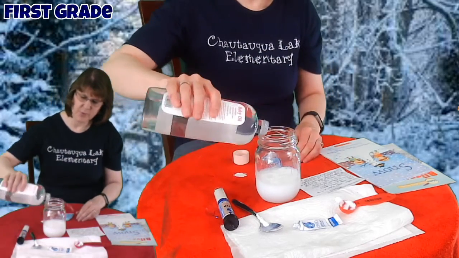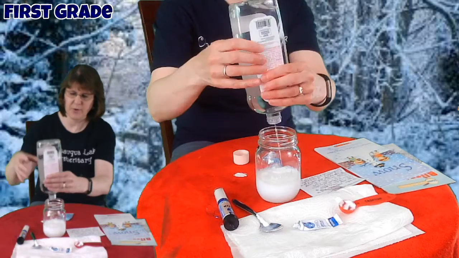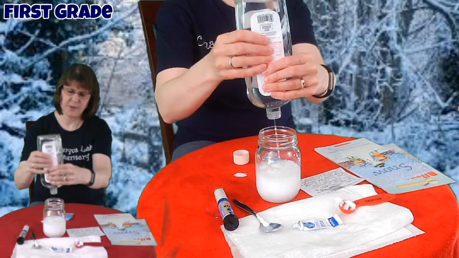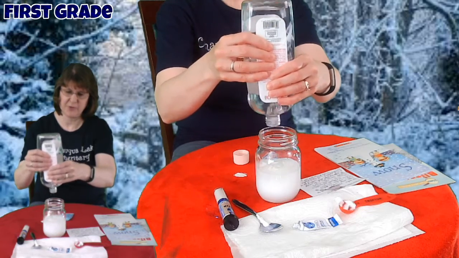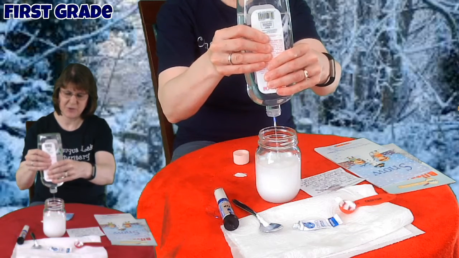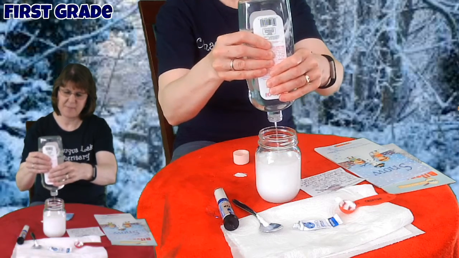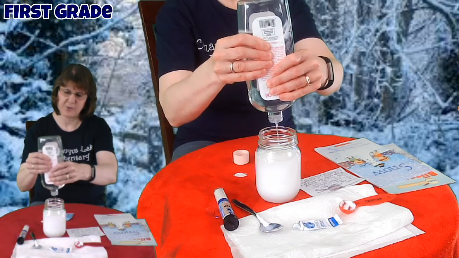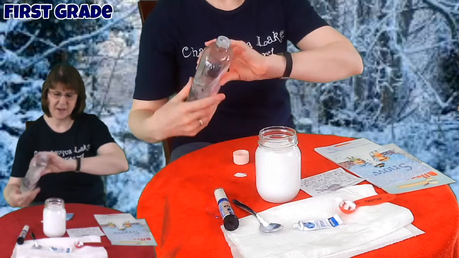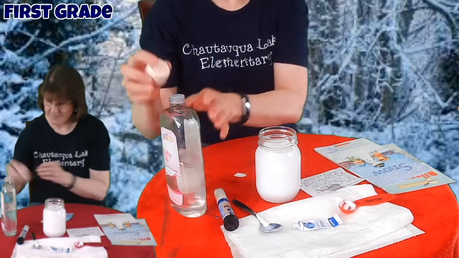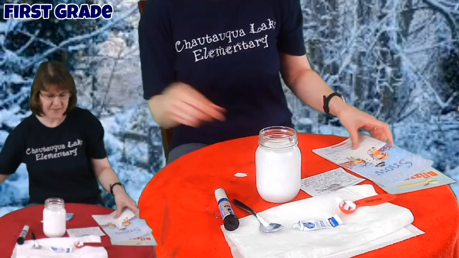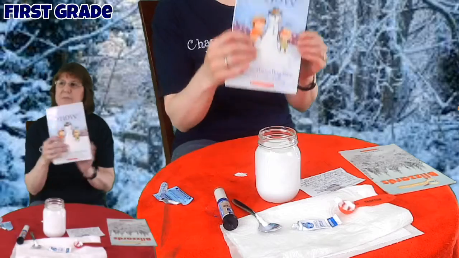And then we're going to fill the rest of the jar with baby oil. And then we're going to let our paint mixture settle before we do the ending part where we will want to make the snowstorm. So we'll let that paint mixture settle to the bottom while I read our stories about snow. Then we'll finish our experiment. Okay, so now we have the baby oil poured in, excuse me. It's not going to mix. Let's go ahead and read our story about snow.